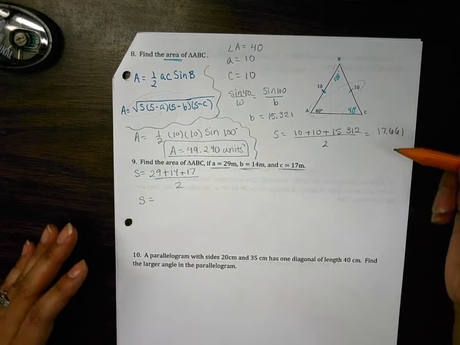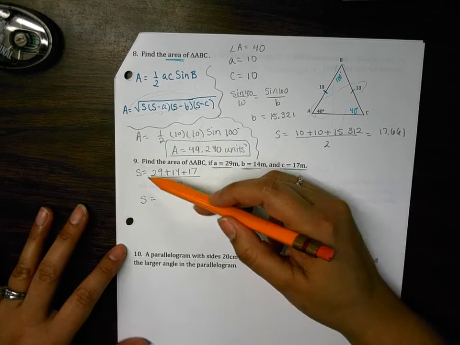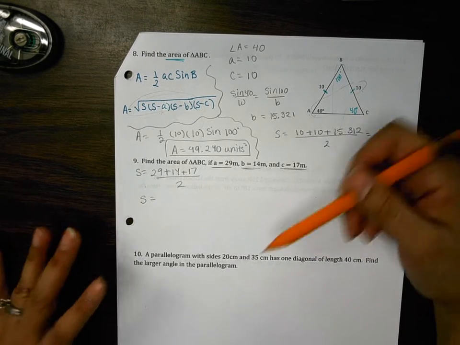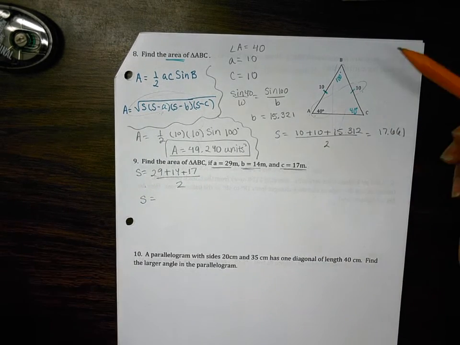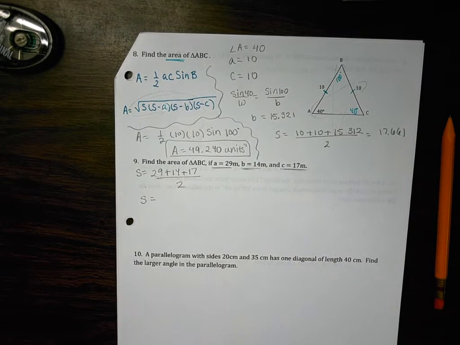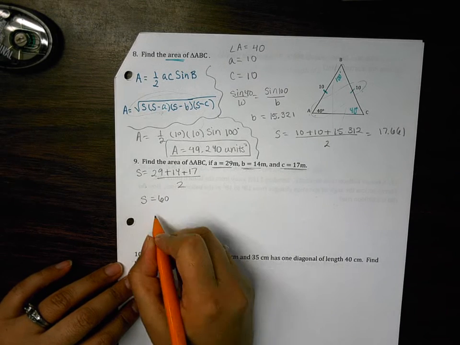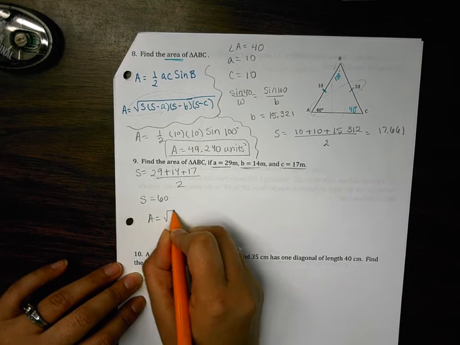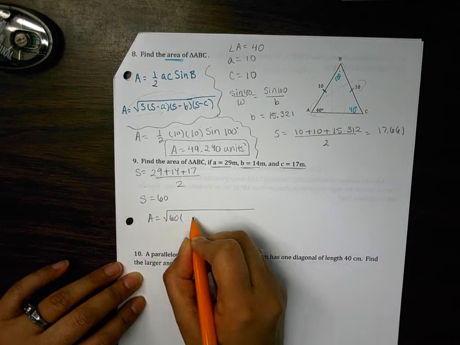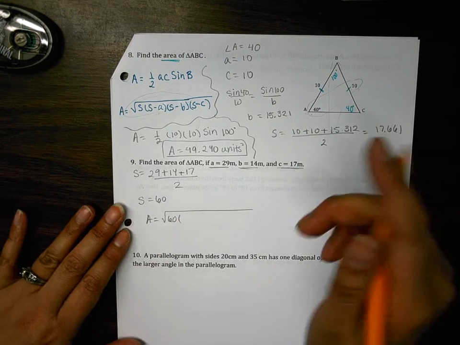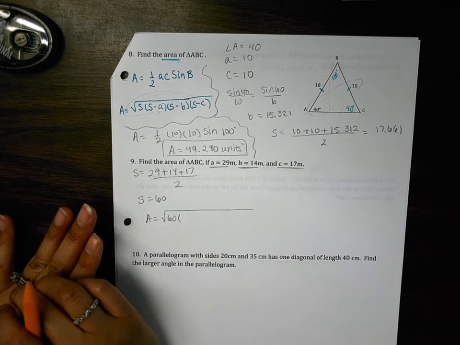That's what the formula for S is. It's the partial sum. It's not the average. If you look in our notes, S is just the partial sum. So it's the sum cut in half. Whatever the sum is of the 3 sides, but always cut in half. It's 60. So area equals square root 60.